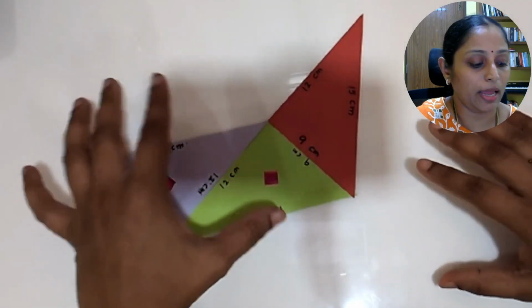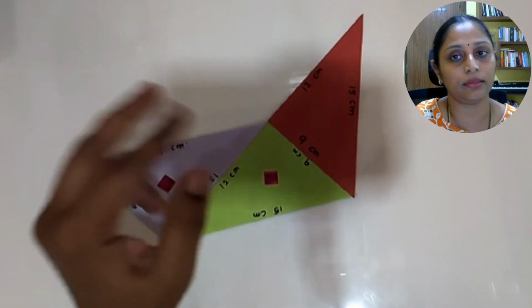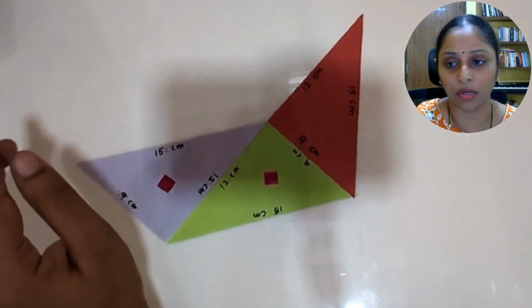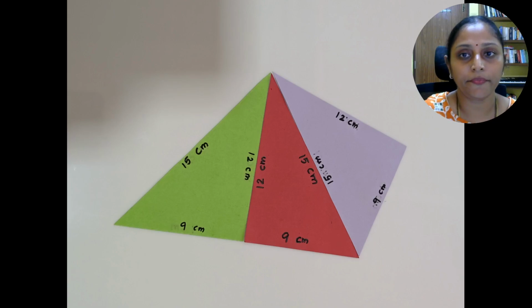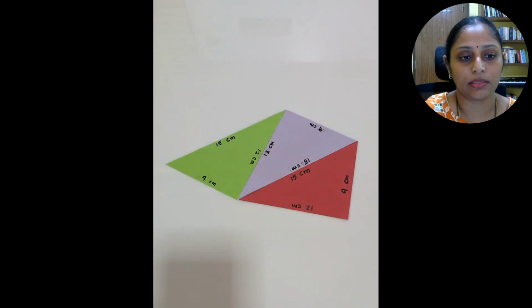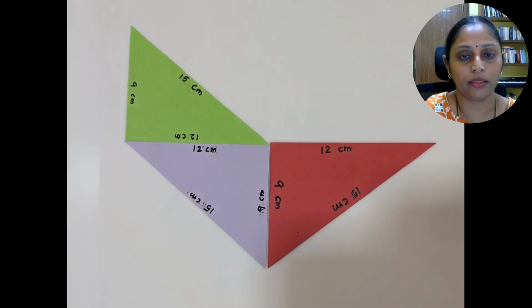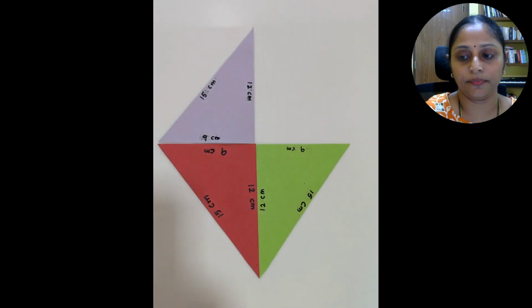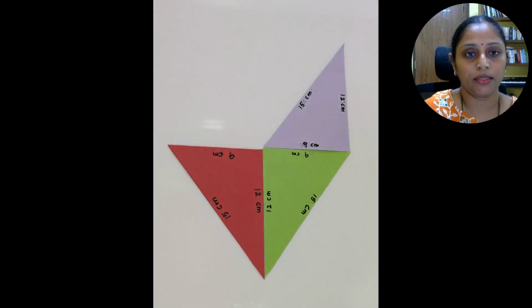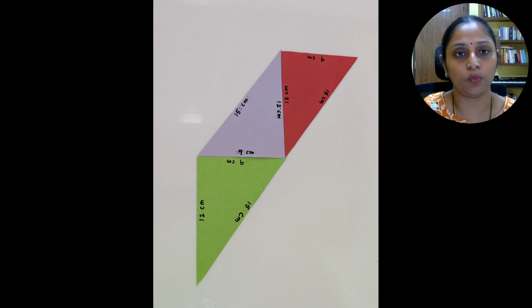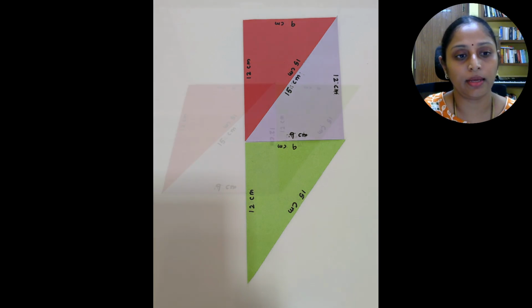So I have tried out and I got 10 possibilities, including the 3 trapeziums that we already got, right? So let me show you the 10 possibilities that I found out. So here, this is the first one, the second, third, the fourth one, the fifth one, sixth one, this is the seventh one, the eighth one, and this is the one mentioned in the textbook, right? This is the trapezium, the ninth one that we just formed, and the 10th one.